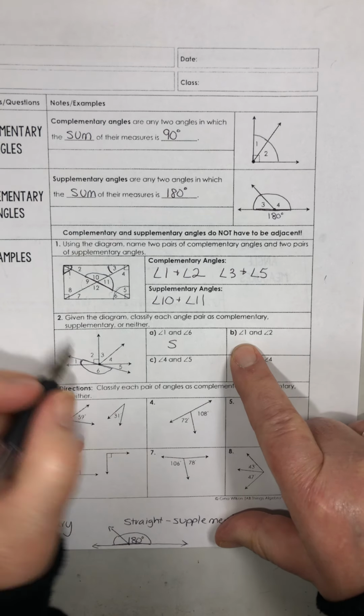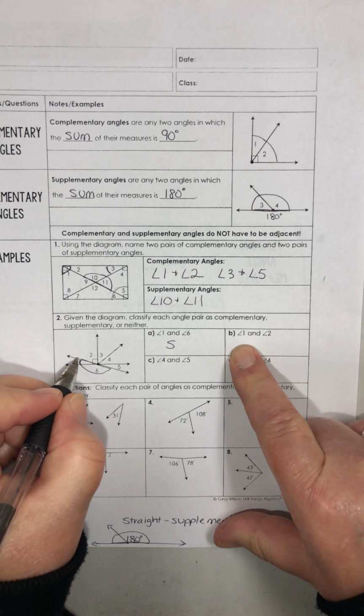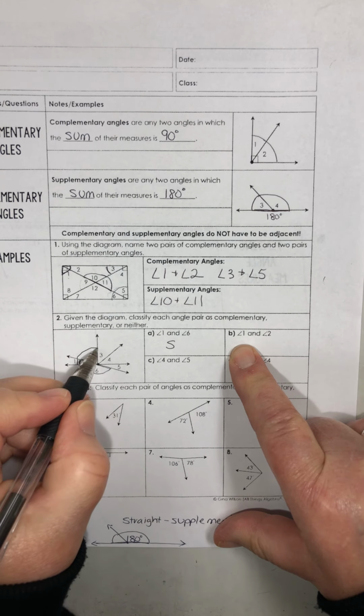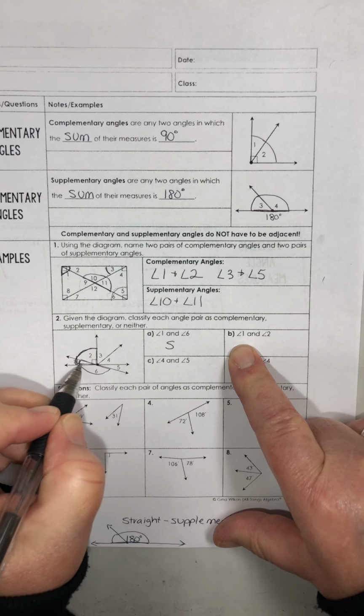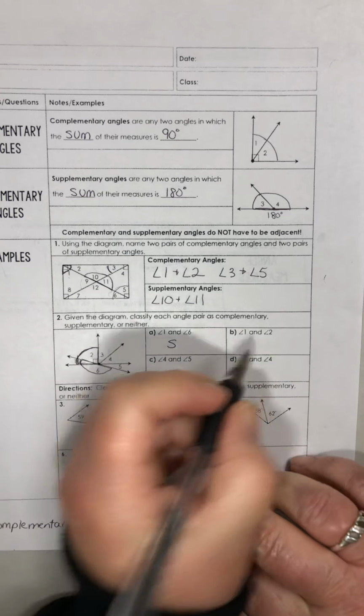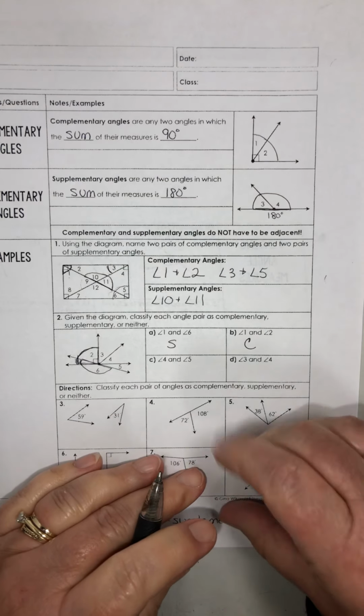Angles 1 and 2. Okay, so now I'm looking at angle 1 to angle 2. And so when I put those two together, see how it creates that right angle right there? So these two are complementary.